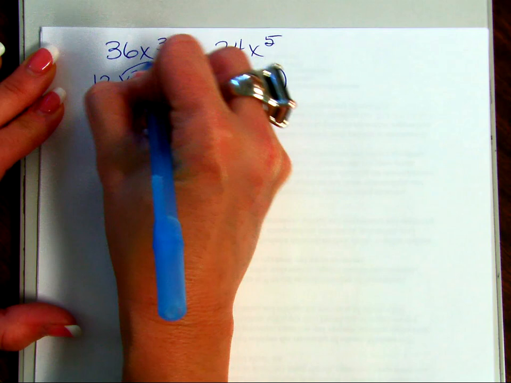Let's just say 36x to the third plus 24x to the fifth. So you're going to be given a binomial, trinomial today, and they're going to ask you to factor out the GCF. The first thing to do is you've got to find it. You have to know the GCF of 36 and 24 was 12, and then you have to know the GCF of x cubed and x to the fifth is x to the third.